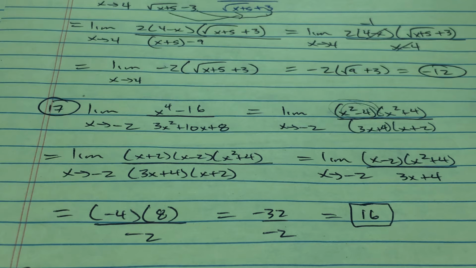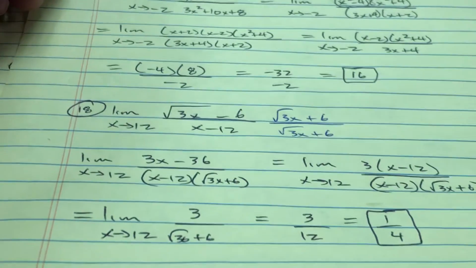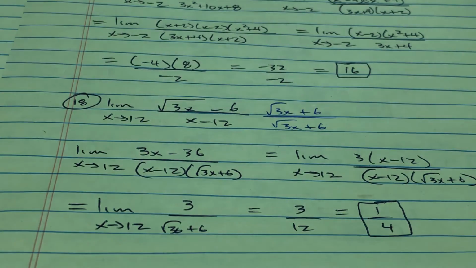Negative divided by negative is a positive 16 there. Unless, nope, I don't think we made a boo-boo. I think that's good. And then 18, the limit as x goes to 12 of root 3x minus 6 all over x minus 2. You got another 0 over 0 situation.